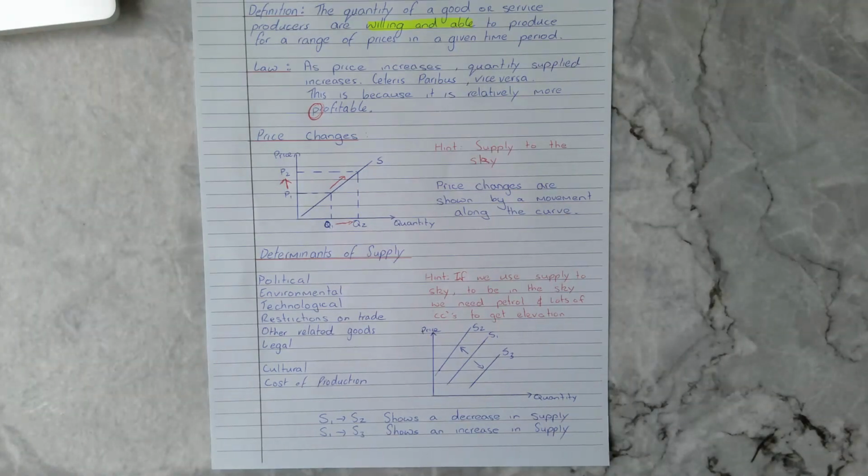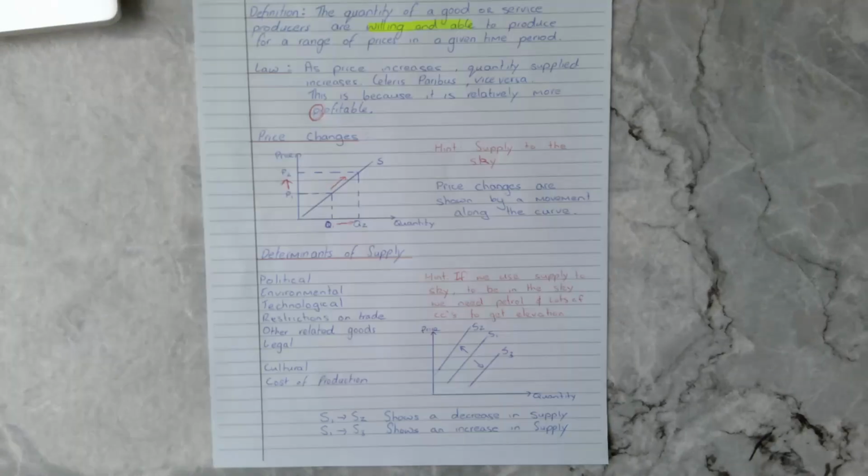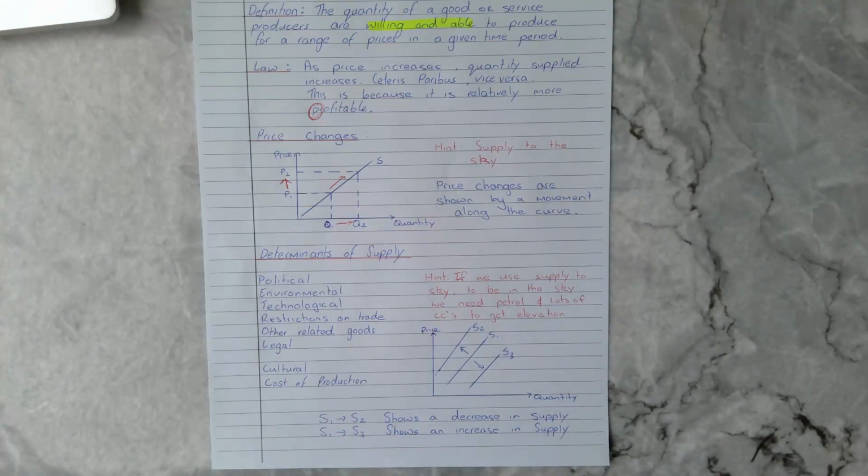Cultural factors is another one that we look at, especially here in Aotearoa, New Zealand. We are looking at cultural factors like rahui, which are restrictions placed on the land where you cannot use that land for a certain good. These restrictions can impact the supply of goods and services.